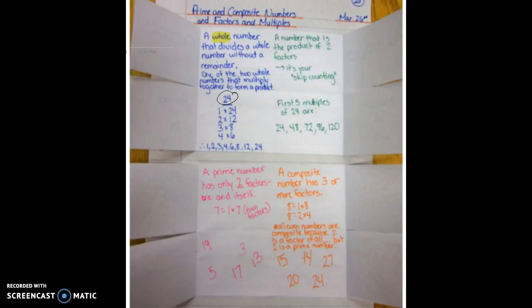And then a multiple is a number that is the product of two factors. So product, if you remember, means multiplication. So what you're basically doing is skip counting. The first 5 multiples of 24 are 24, and then 24 times 2 is 48, 24 times 3 is 72, 24 times 4, 96, and so on.